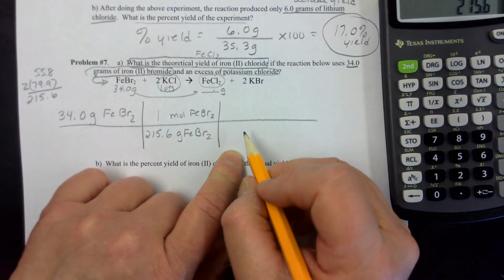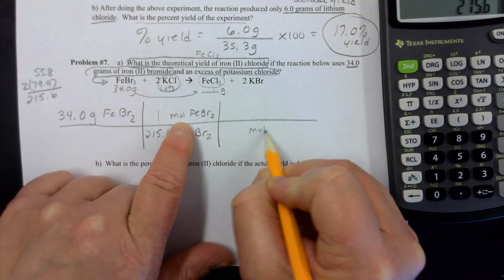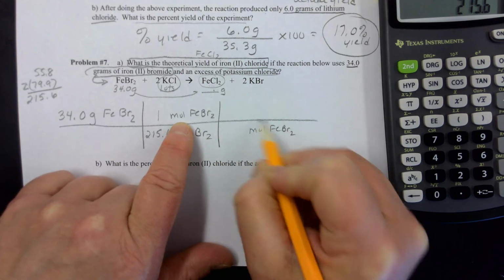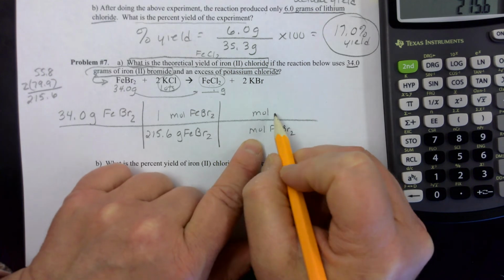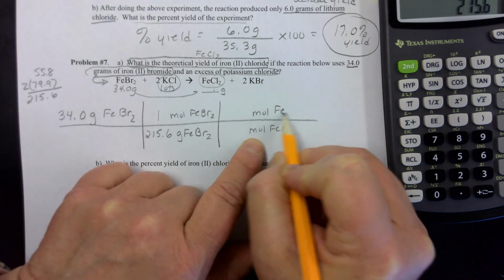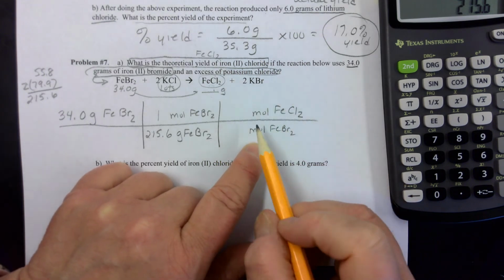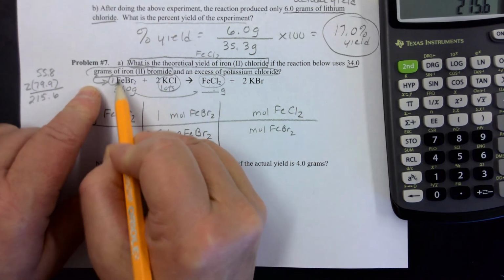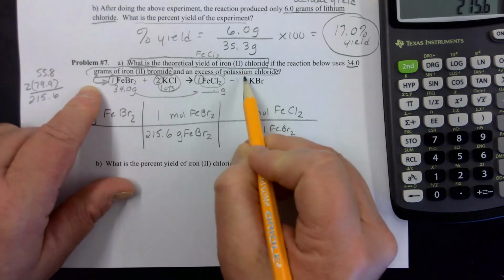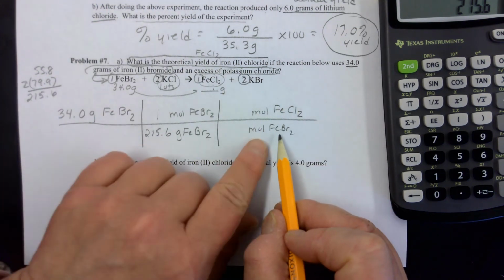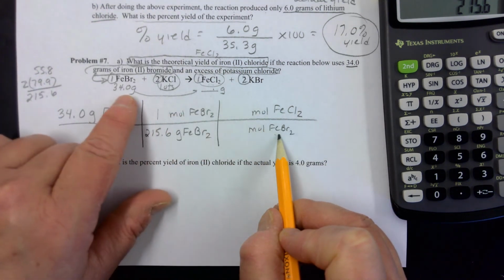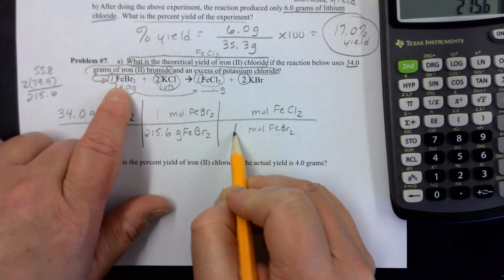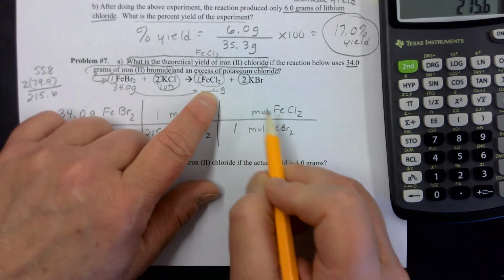My next step is to cancel out the moles of FeBr2, and I'm going to use the mole ratio from the balanced equation of FeCl2. And if we take a look, this is a ratio of 1 to 2 to 1 to 2. So the coefficient in front of the FeBr2 is 1, and the coefficient in front of the FeCl2 is also 1.